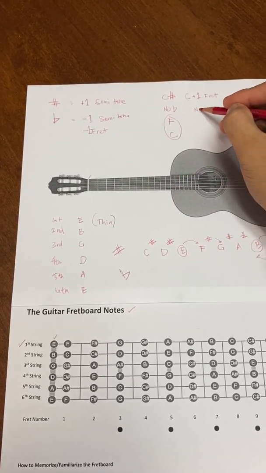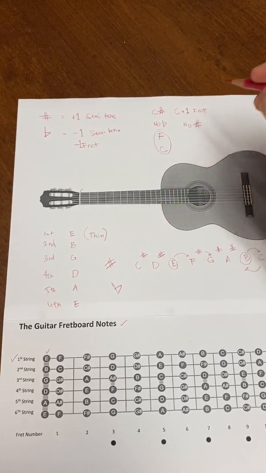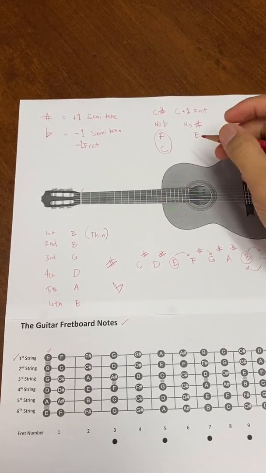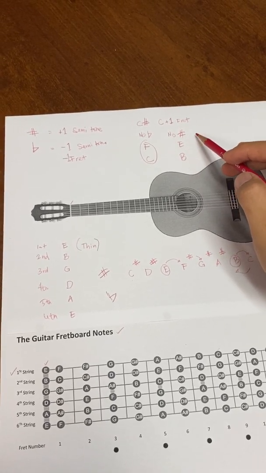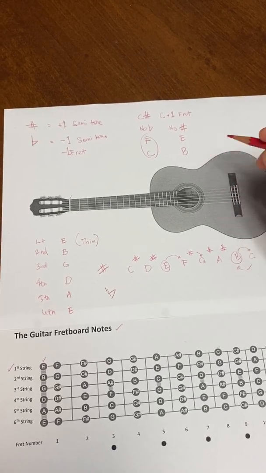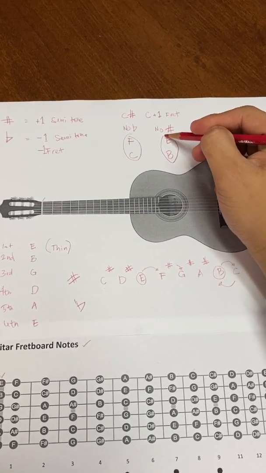And here we have no sharp on E and also B, because E plus 1 fret is F, and B plus 1 fret is C. So there are no sharps on these two notes.